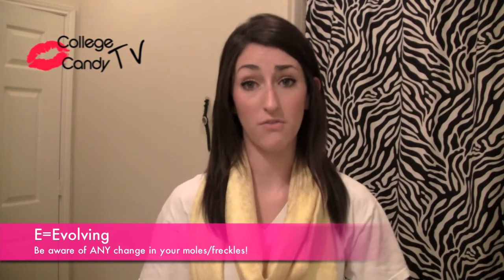A recent addition to the ABCDs of moles and melanoma is evolving. Any kind of change that you're noticing, you should probably look into it because they can change at any time. They can change if you're not in the sun. They can change if you are in the sun. So just be aware of that. If you're noticing any kind of change, you need to get it looked at.